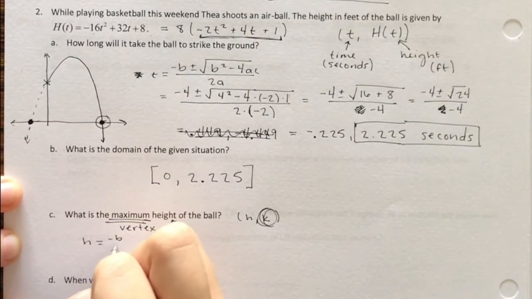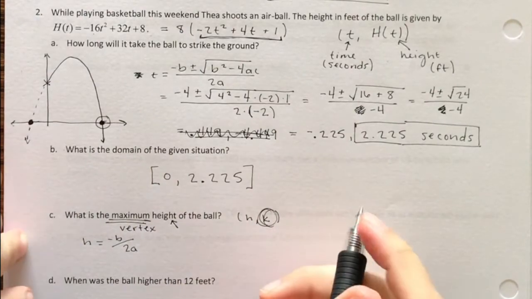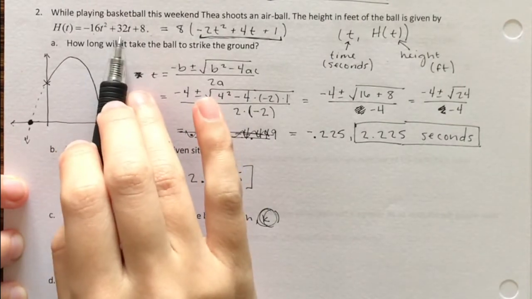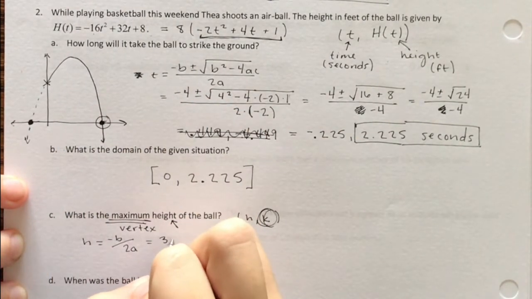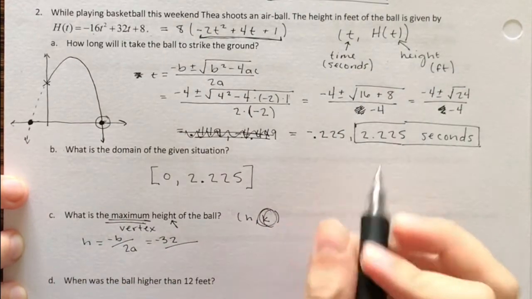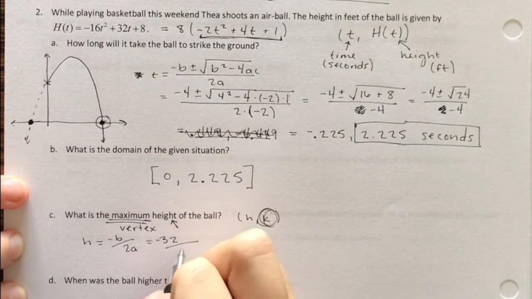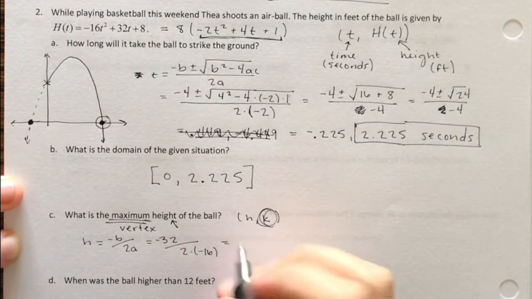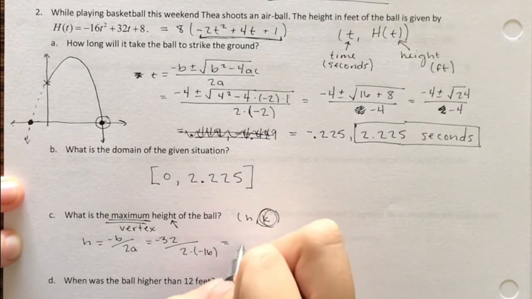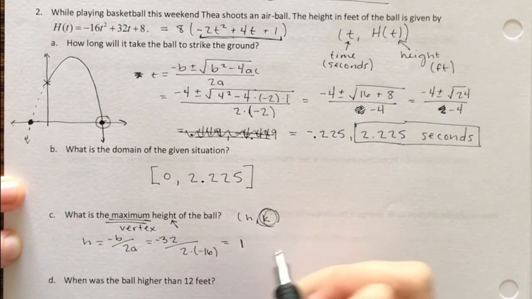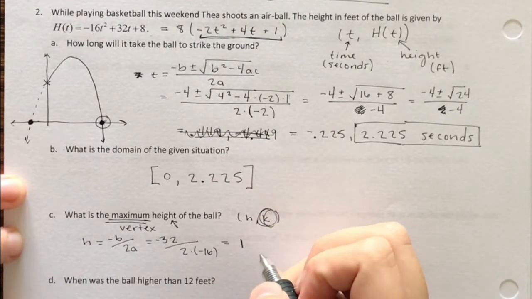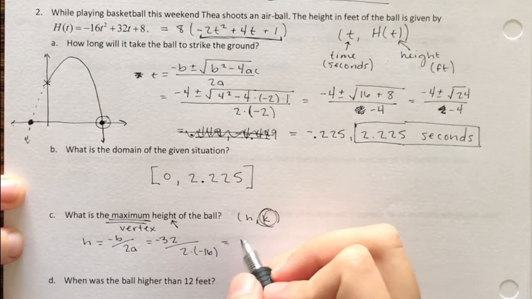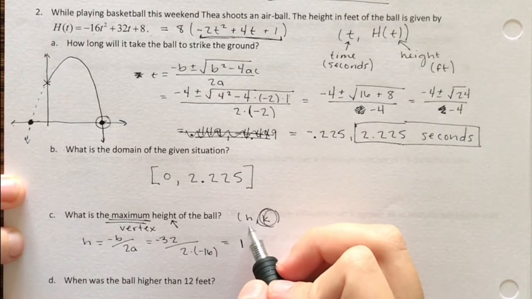We start off by finding h, so we have negative b over 2a. b here is 32. We have negative 32 divided by 2 times negative 16. Negative 32 divided by negative 32 is 1. What is this? Well, it's our t value of our vertex, which means it's the time in seconds where the ball is at a maximum.